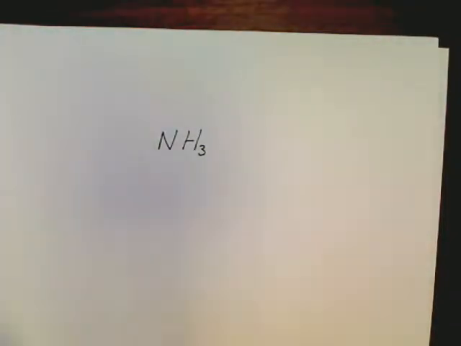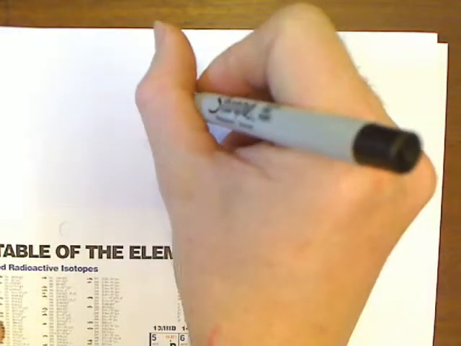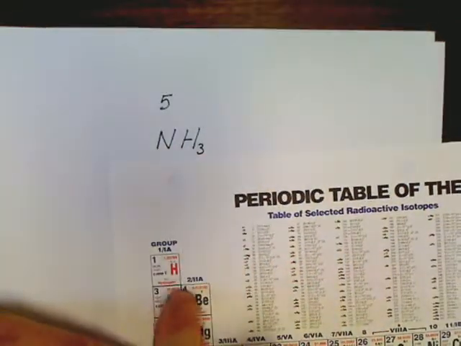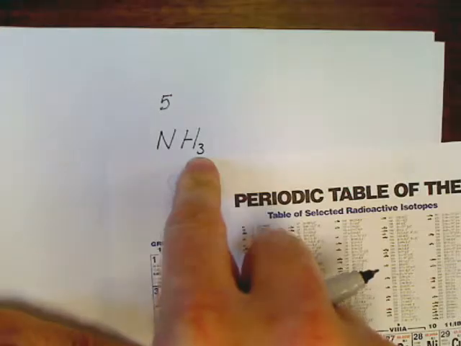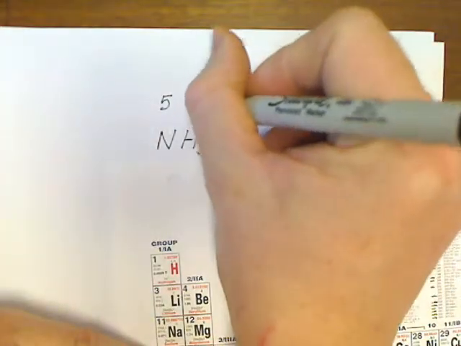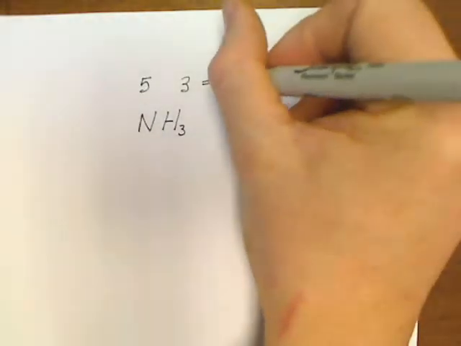Well, I'm going to grab my periodic table. I need to look up my valence electrons. Nitrogen is in family 5, so nitrogen has 5 valence electrons. Hydrogen is in family number 1, so it's got 1. However, I have 3 hydrogens, so 3 times 1 is 3. So I've got a total of 8 valence electrons in this.